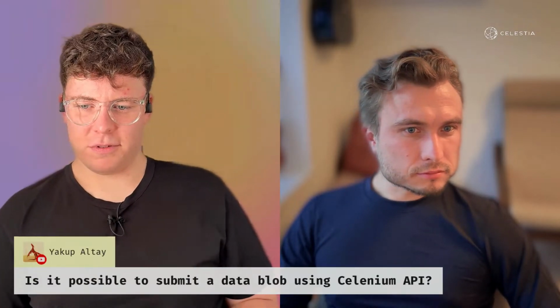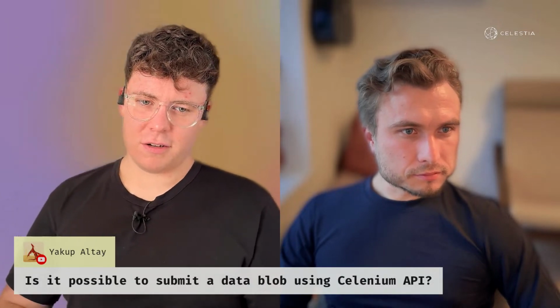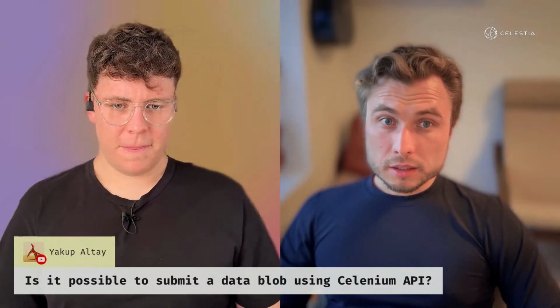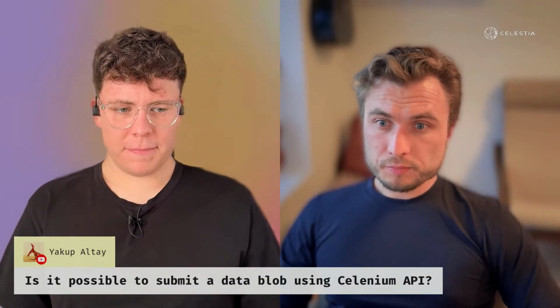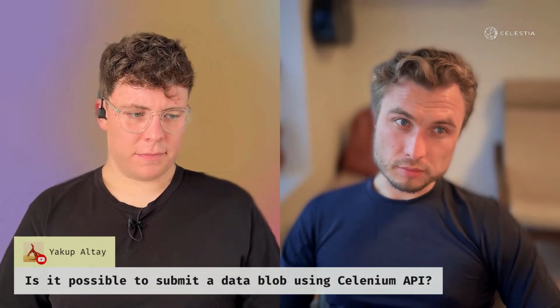Yeah, so I want to go into more ideas later, but I want to get to questions real quickly. Jakob is asking, is it possible to submit a data blob using Selenium API? I don't think so right now. I might be wrong. Yeah, you're right. Right now it is not possible to post data through Selenium API.